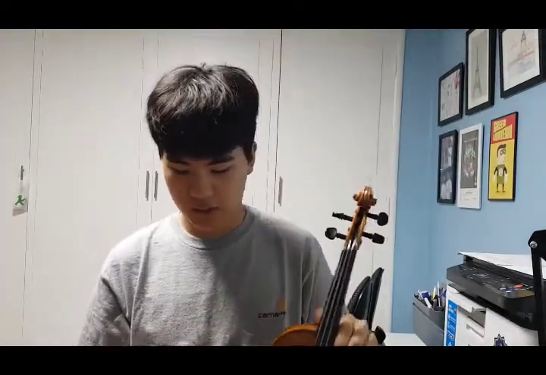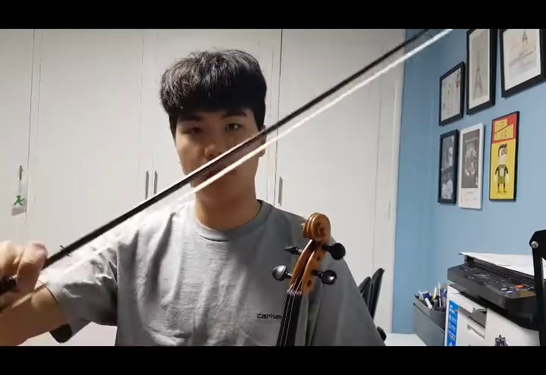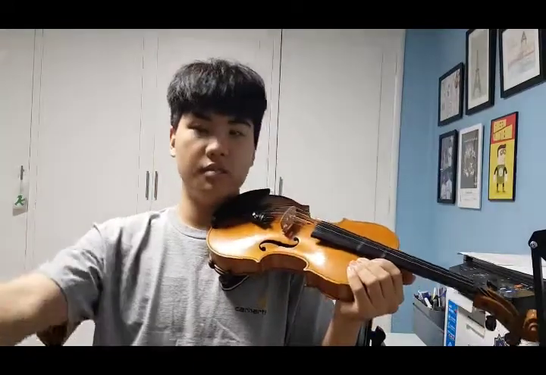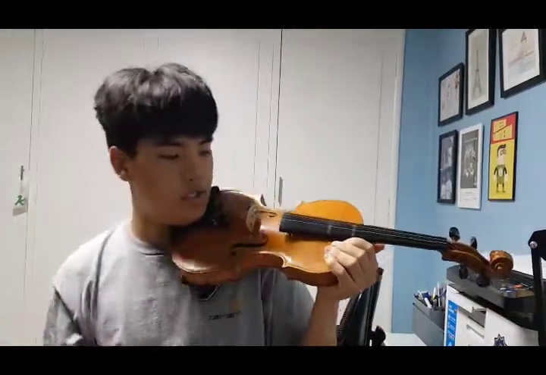The hardest part about using your bow is making sure that you're playing one string at a time. So it's essential to make sure that your elbow is in the correct position and that the angle of your bow is correct too. An easy way to do that is by doing that, as I demonstrated earlier.